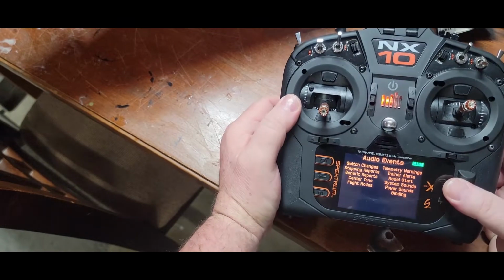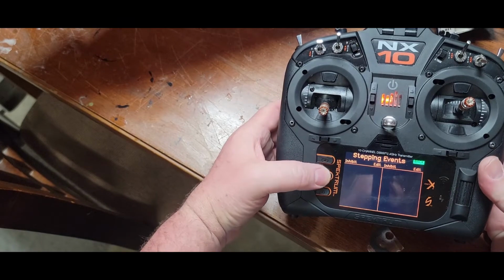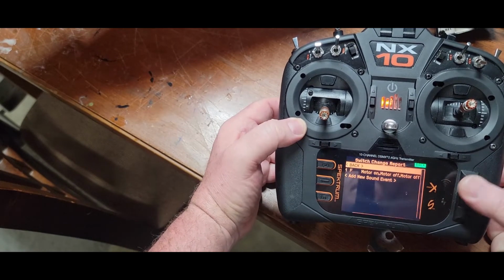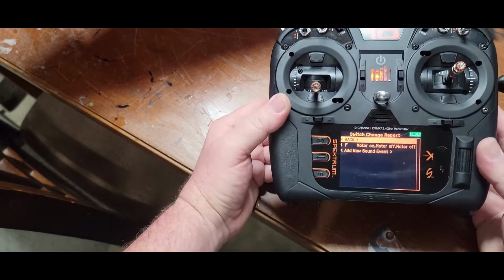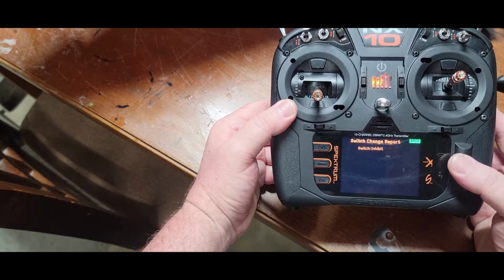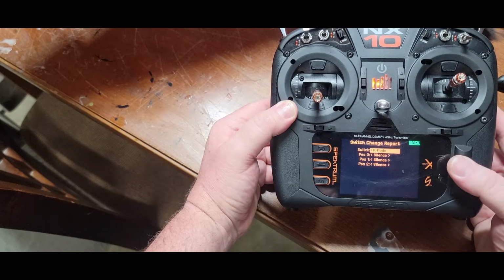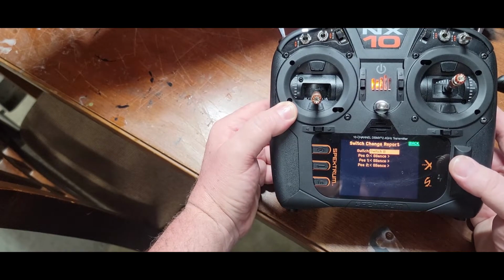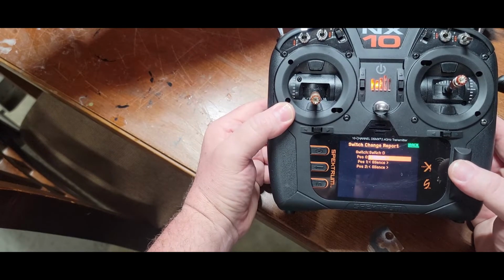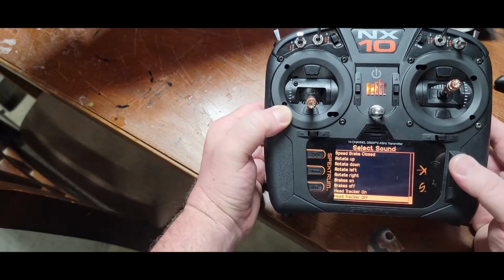Now you go back. Let's do flaps this time. You've got to remember there's a delay in the camera versus what I'm doing. So now we're going to do another sound event, and this time it's going to be for my flaps. That's the 3 position switch. I picked D. See, there's D. And my 0 position, in other words, my up position, is going to be my flaps up.